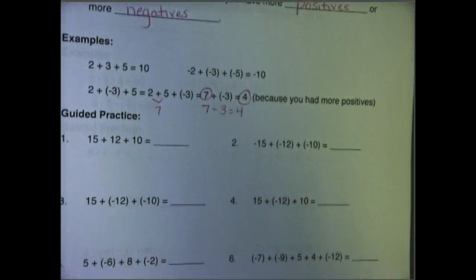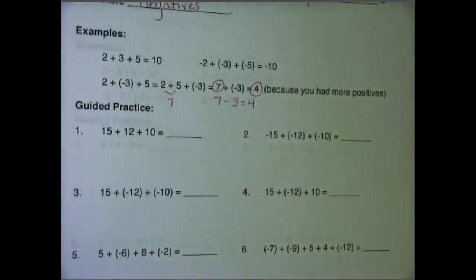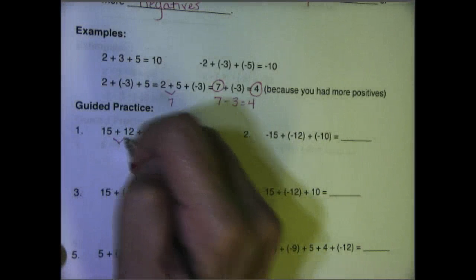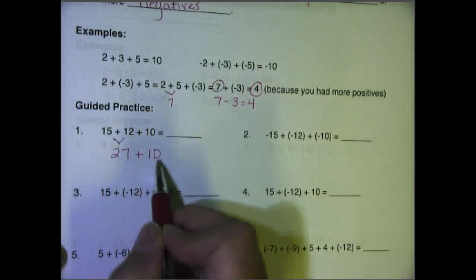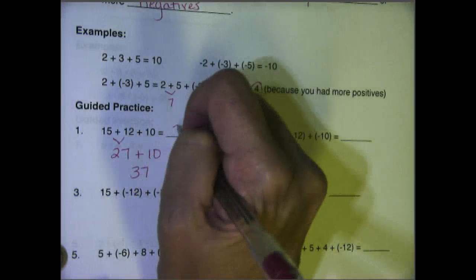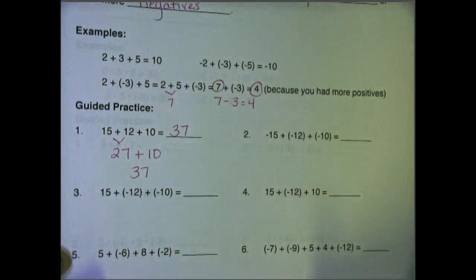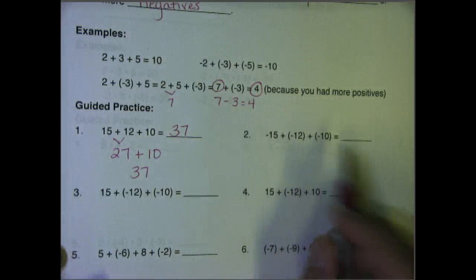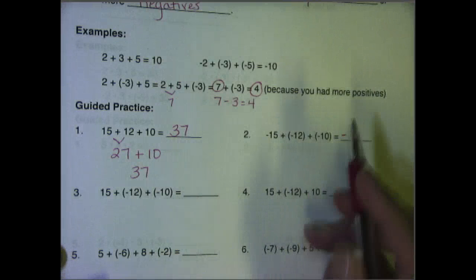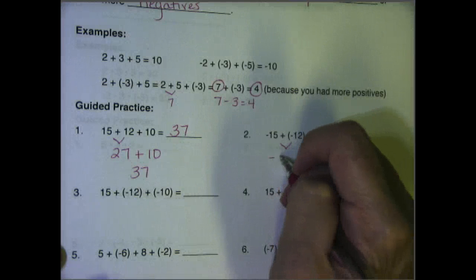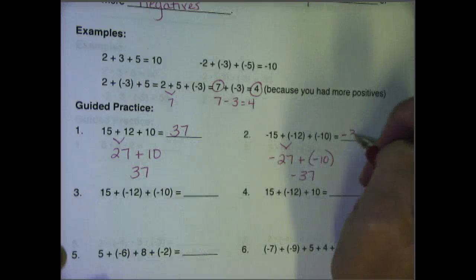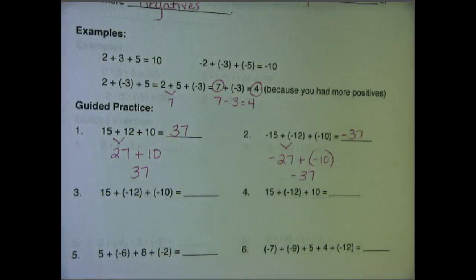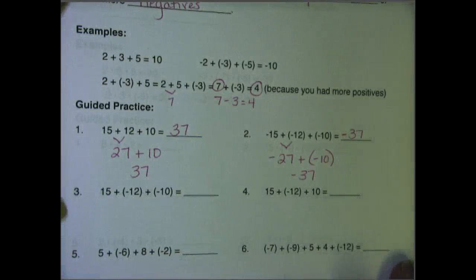Let's take a look at the guided practice questions. Down at the bottom we have 15 plus 12 plus 10. The best way to do it is to add 2 of them, so 15 plus 12 is 27, plus 10, 27 plus 10 is 37. They were all positive, so our answer is positive. On number 2, all of them are negative, so our answer is going to be negative. Negative 15 plus negative 12 is negative 27, plus negative 10 is negative 37. If you take these one step at a time, they will be easier and you'll make fewer mistakes.